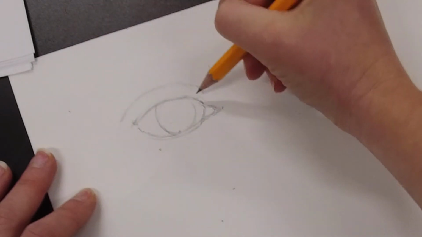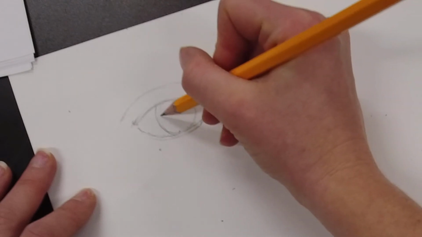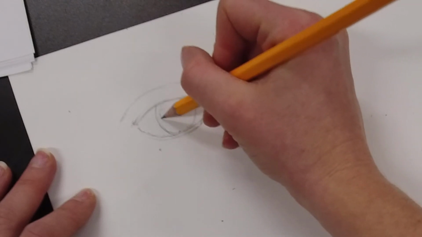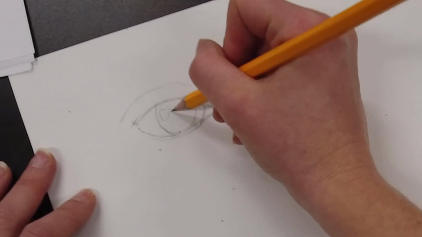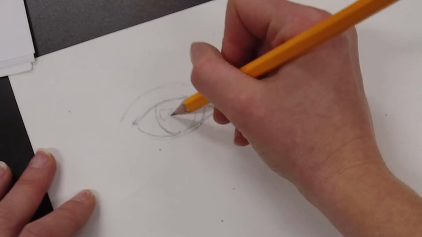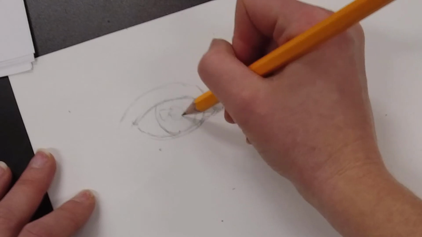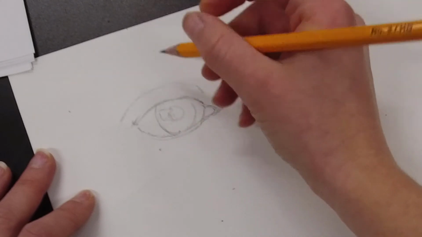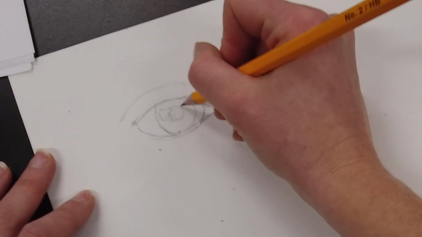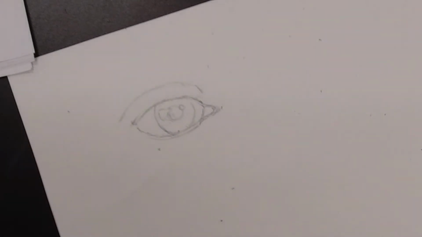So cleaning up some of my lines before I move to the next step. Now, their next step, they go ahead and draw in that highlight. And you'll notice that on a human eye, the highlight is not usually perfectly square or perfectly round. It's kind of a weird shape, typically, and it does often overlap the pupil. So there I've drawn in sort of my highlight and where the pupil is going to go.